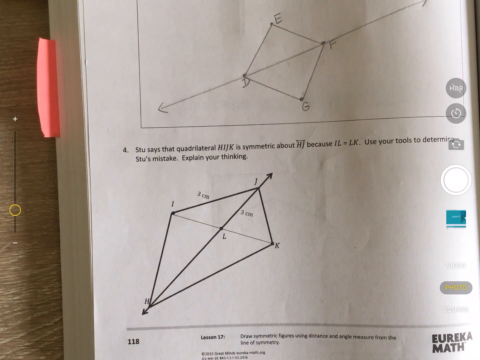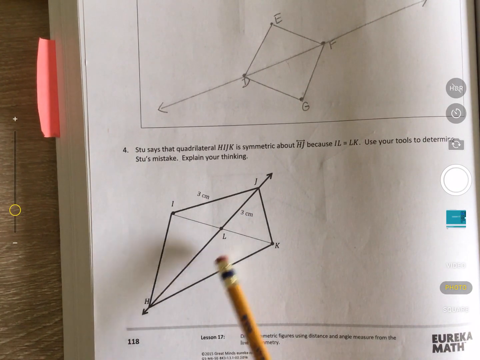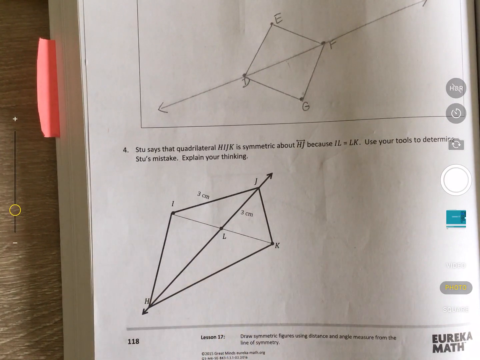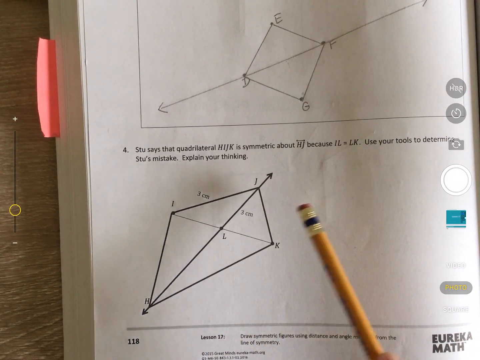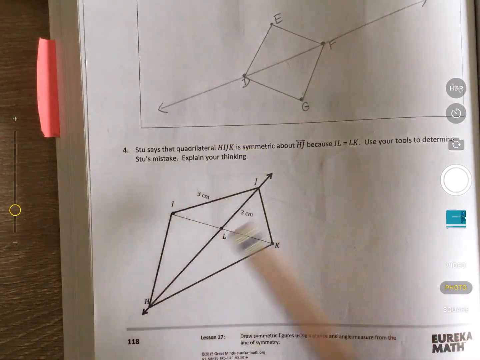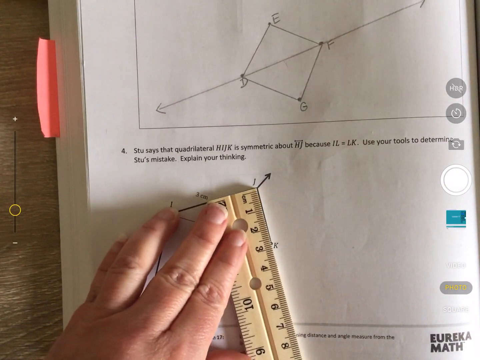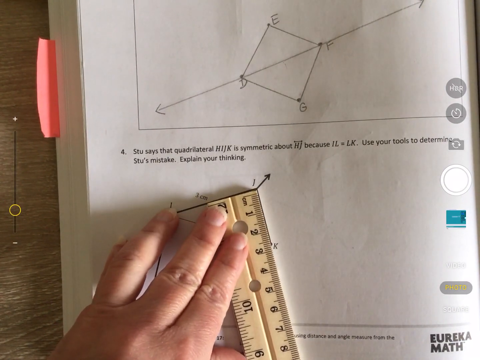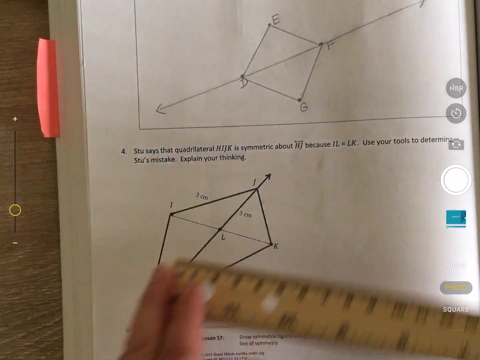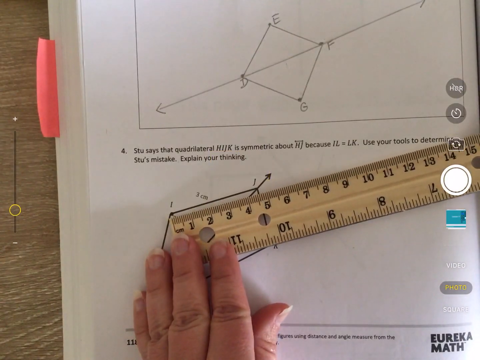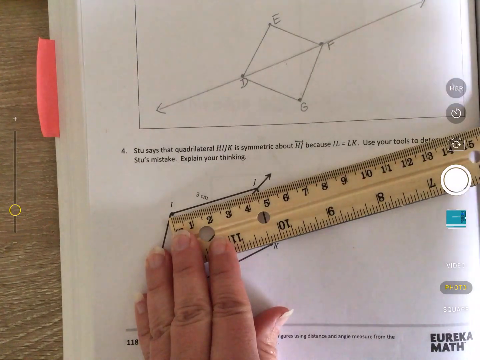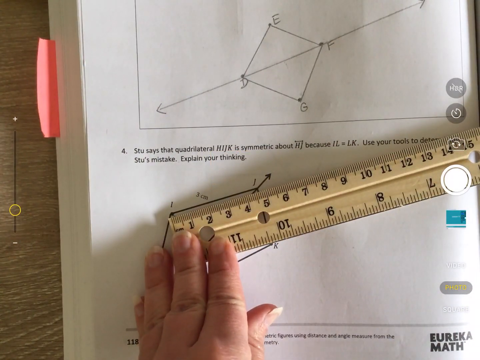Okay, and B, draw DE, EF, and DF. Okay, so DE is a line segment, as you can tell from the little line above it, and EF is a line segment, as you can tell from that line above it, and then DF is going to be a line. So going on forever and ever and ever. And then C, plot point G and draw the remaining sides such that quadrilateral DEFG is symmetric about DF.